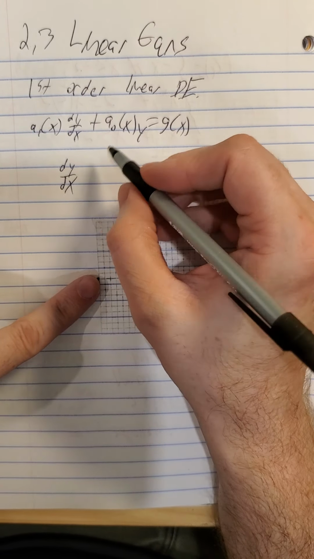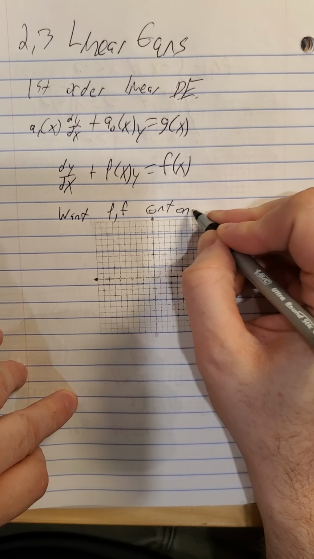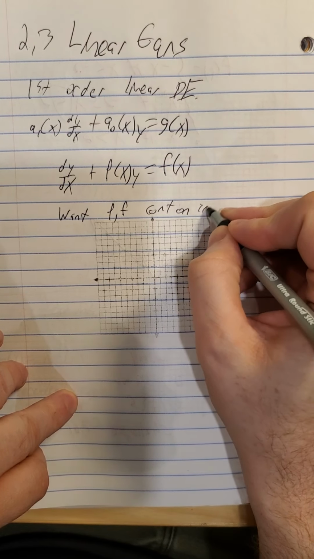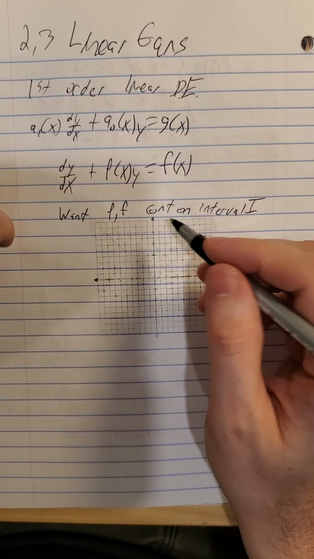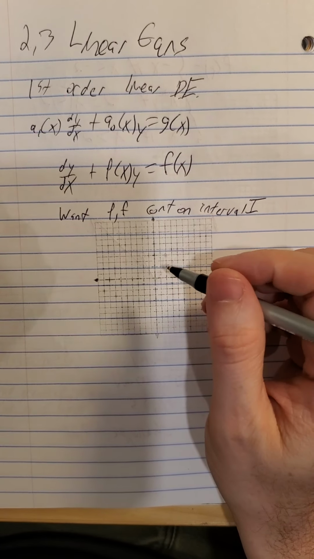So some things that we want for this: p and f, we want to be continuous on interval I. So there's going to be sort of a general same four-step procedure if we have a first order linear differential equation.